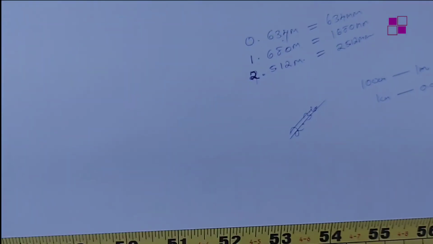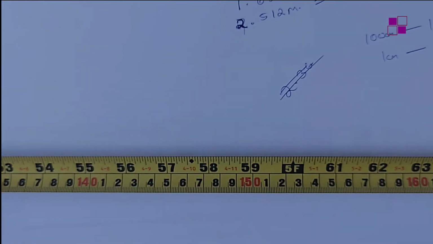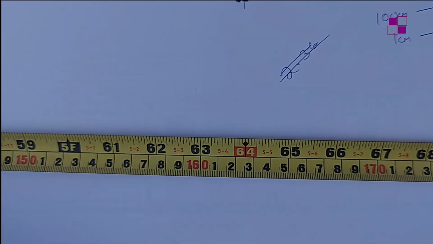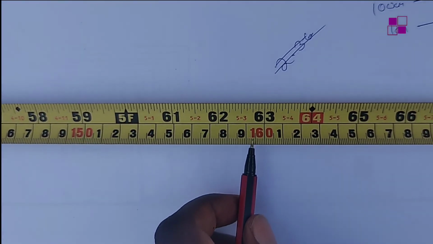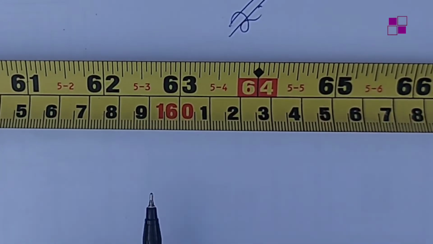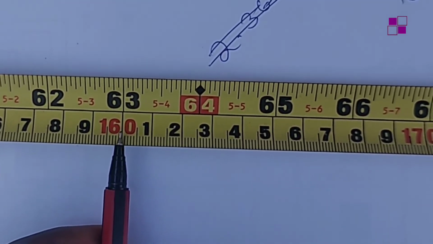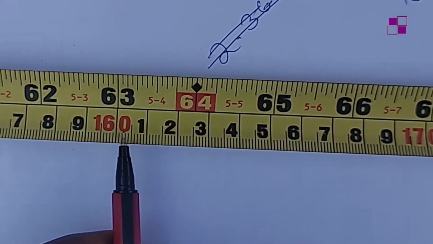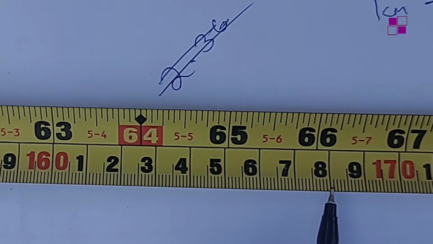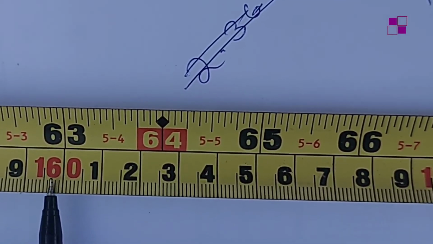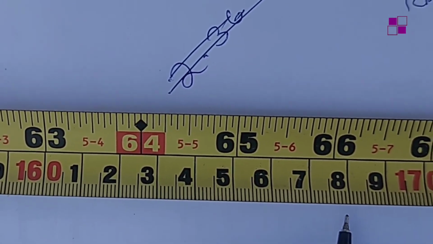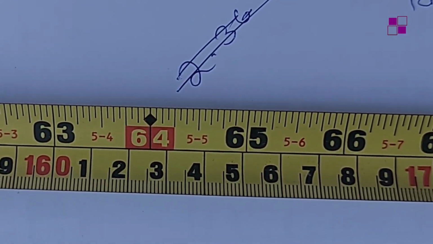So let's go to the next one, which is 1.68. So go to 1 meter. After 1 meter, you have 6. That's 160 actually. So that's my 1.6. Then the next figure is 8. So this is my 8. So that's the measurement for this. This is 1.6, then 8. Then you mark this place on your site.